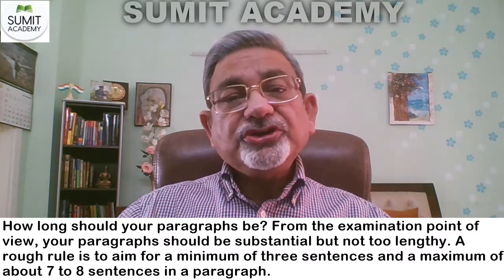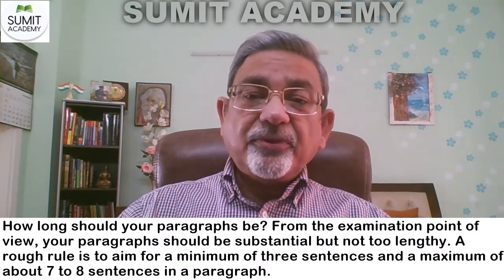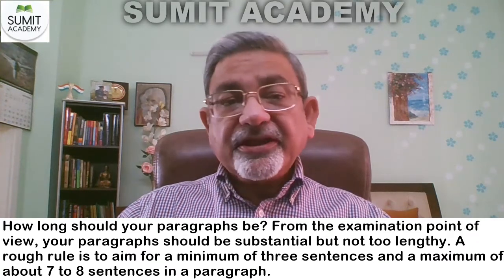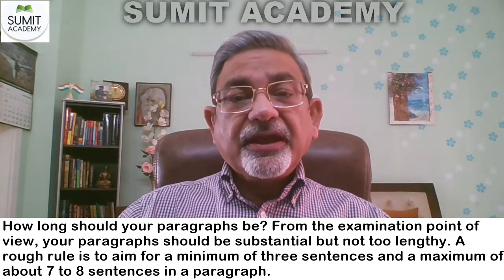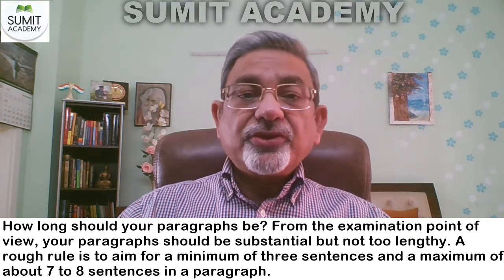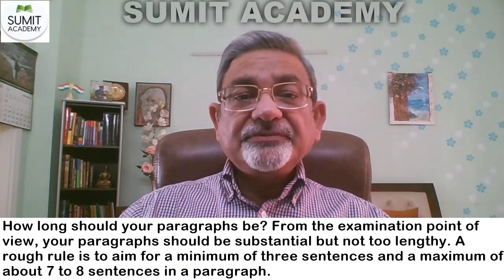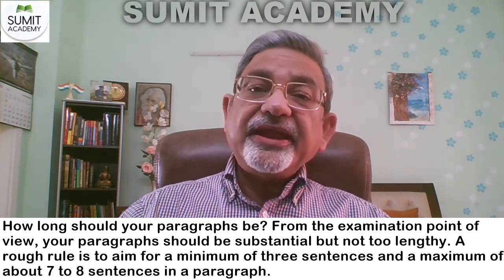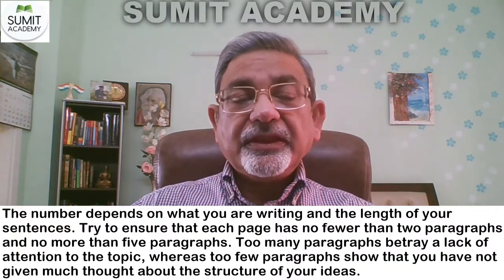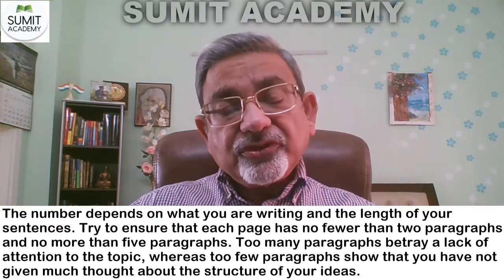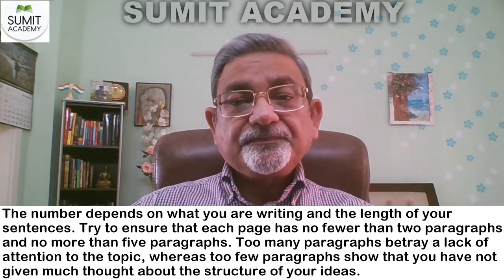So, how long should your paragraphs be? From the examination point of view, your paragraphs should be substantial but not too lengthy. A rough rule is to aim for a minimum of 3 sentences and a maximum of about 7 to 8 sentences in a paragraph. The number depends on what you are writing and the length of your sentences.